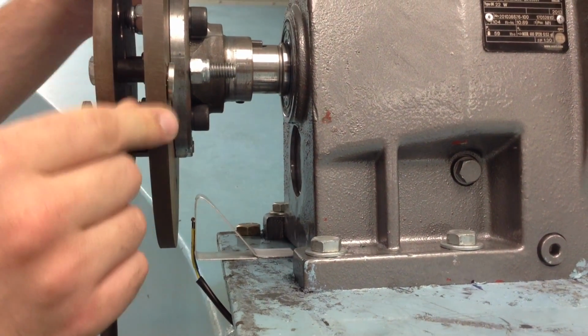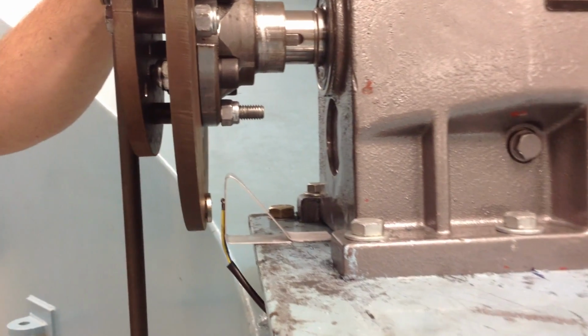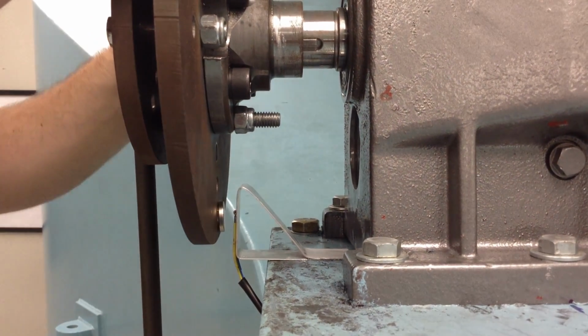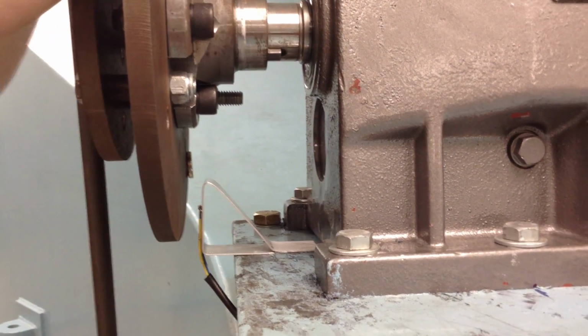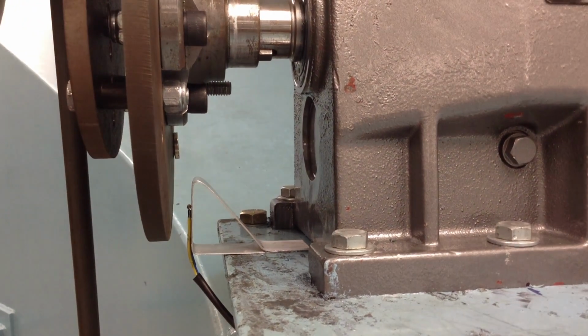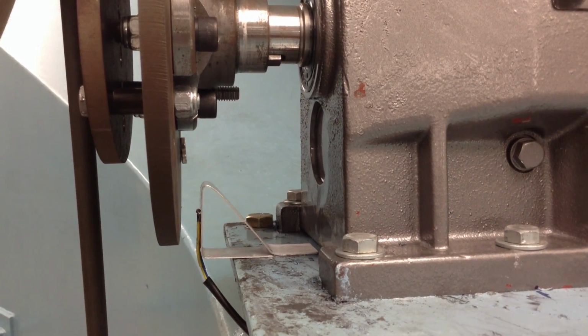As the magnet passes the Hall effect sensor, it sends a high signal, and then as the magnet retreats off of the Hall effect sensor, it is a low signal, which is sent in the form of a voltage to our data acquisition system.